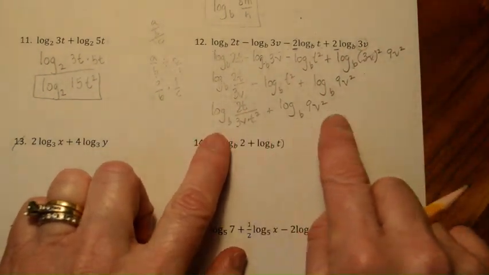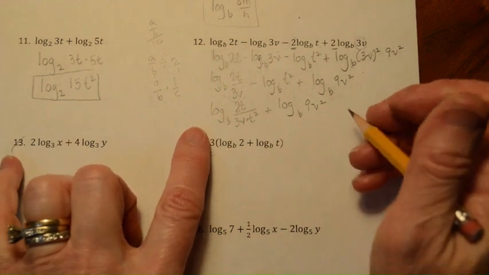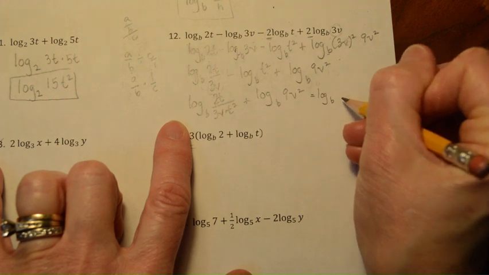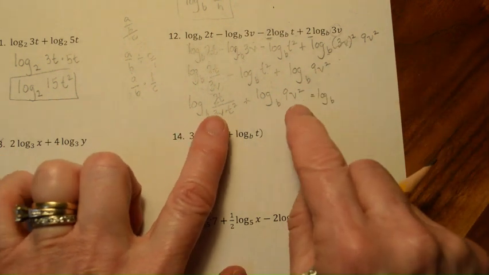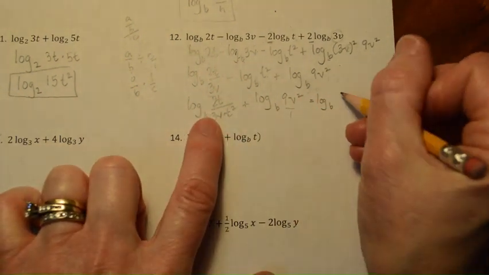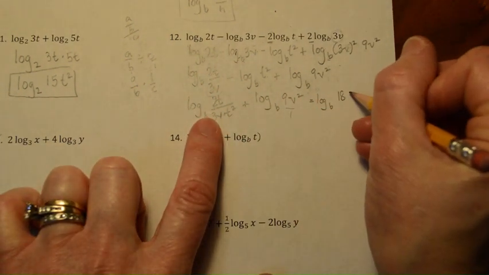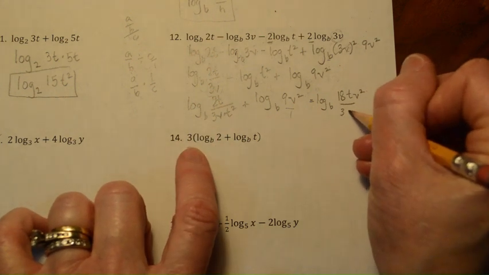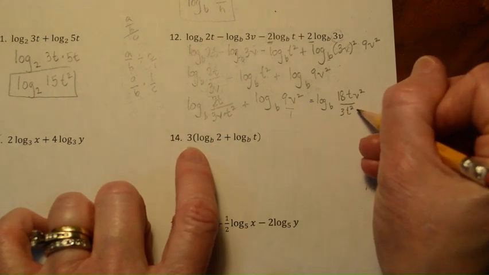Now we have a sum of two things. This is going to convert into a product, and so let's write that as log base b of, now when we do a product, this is really over 1, so we're just multiplying the numerator, so this is going to become 18t v squared over 3, I'm going to write it as t squared v.